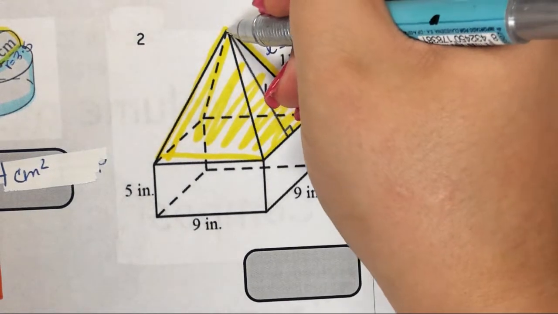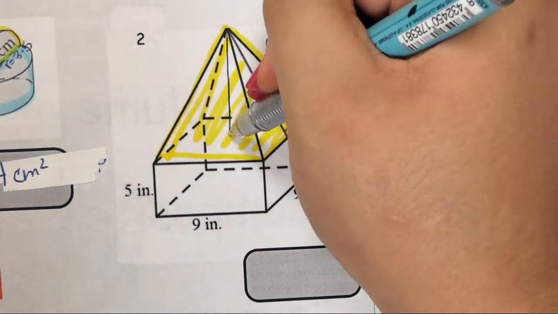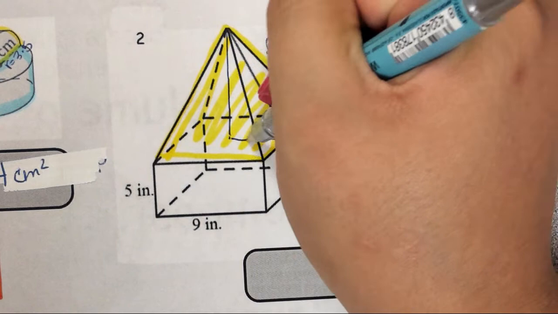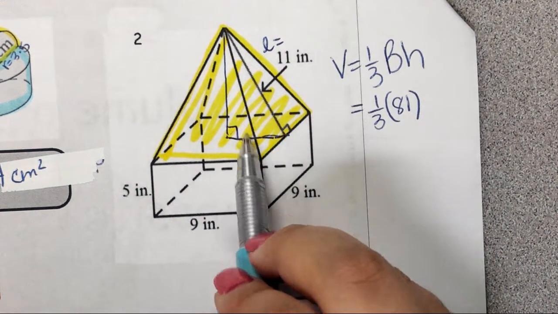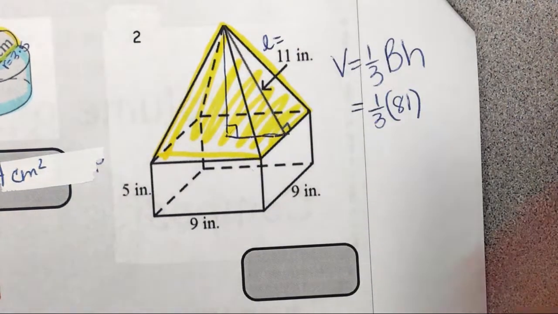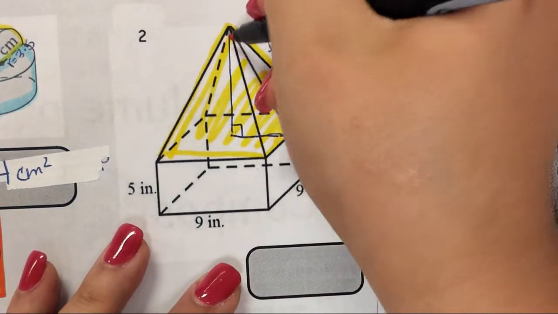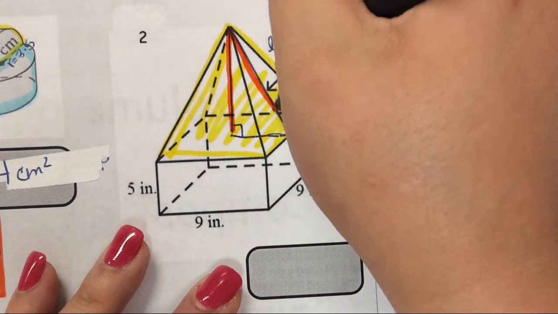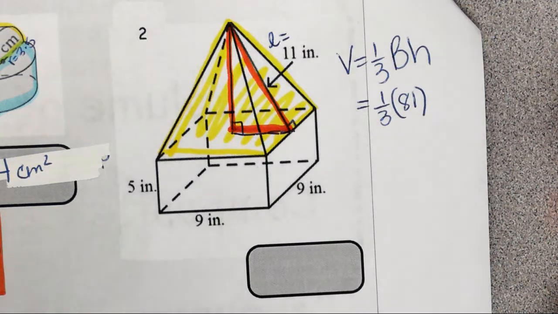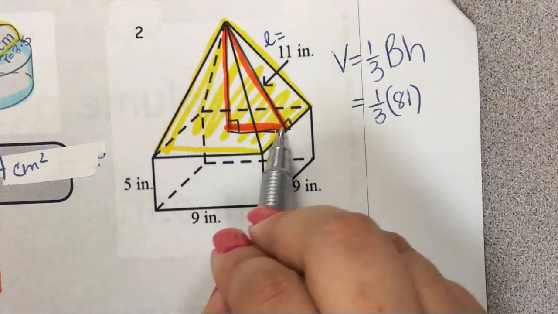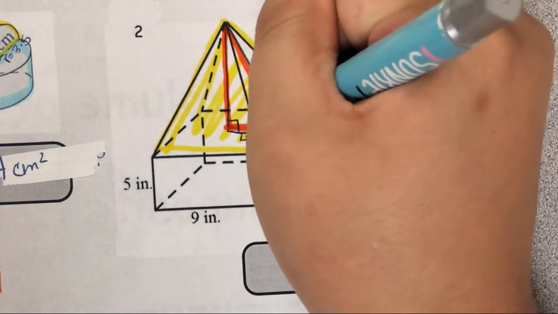You have to go straight down for the height and create a 90-degree angle on your base. So, I know this is 11. Let me get us a little triangle here that we can see pretty. What would be that bottom? 4.5. Why? It's the center, and so it would be half of the base.